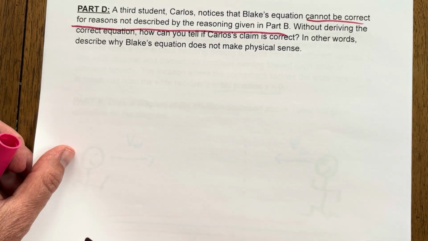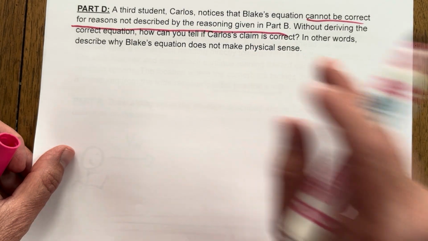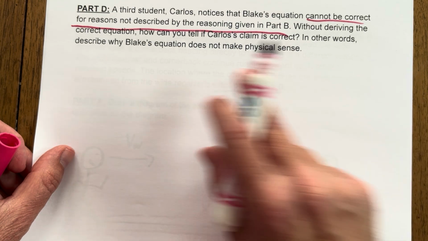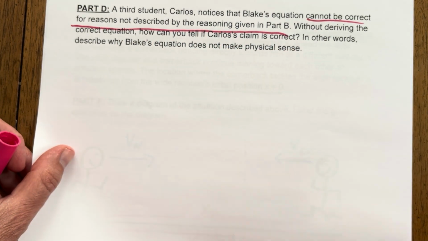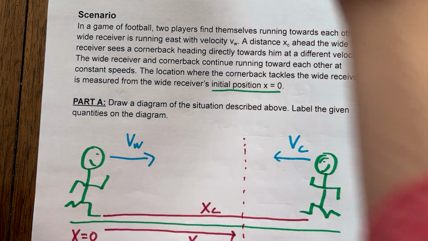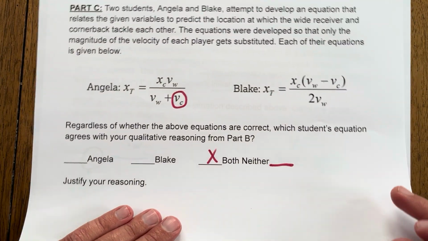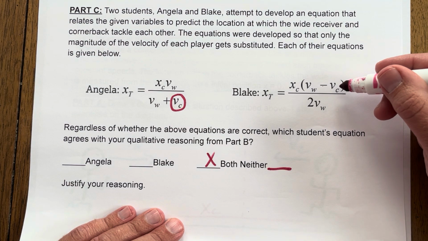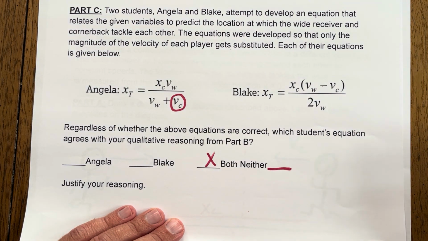Without deriving the correct equation, how can you tell if Carlos's claim is correct? In other words, describe why Blake's equation does not make physical sense. Well, let's go back to this problem that we said we're going to have here on this one. So what happens if VC gets bigger than VW?